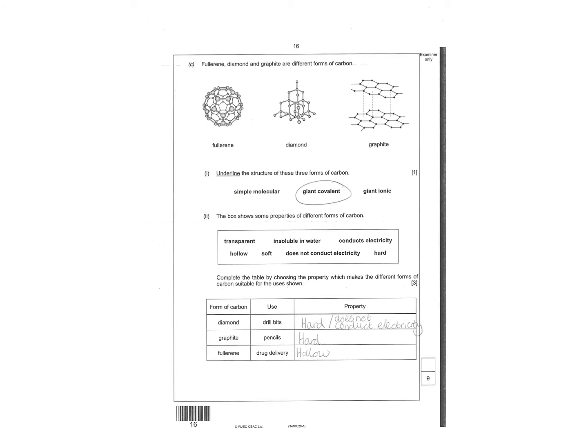So here is information then about 3 different molecules. They are all giant covalent molecules. Using these words then, discuss why diamond is used in drill bits. It's hard and it doesn't conduct electricity. Graphite, again, used in pencils because it's hard. Fullerene, used in drug delivery because it's hollow, so you can put the drugs inside for people to swallow.